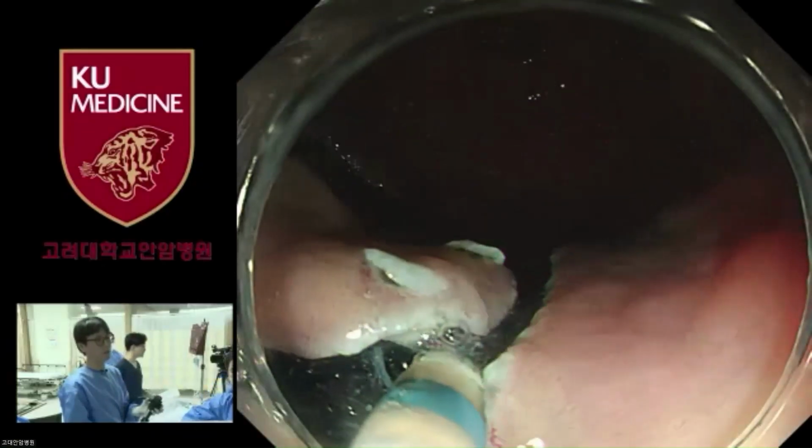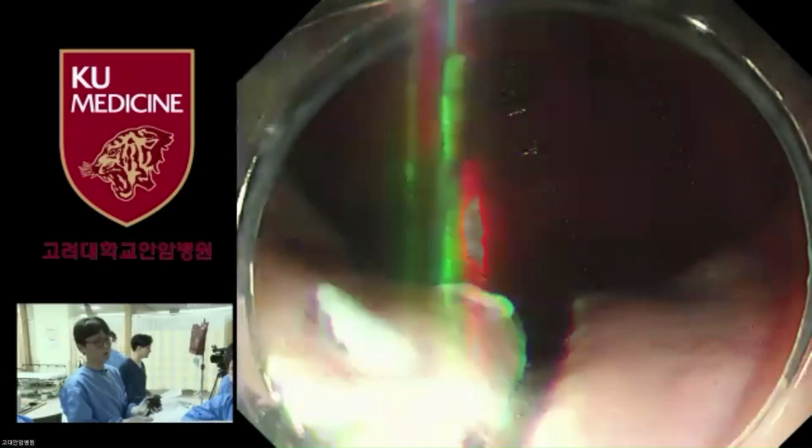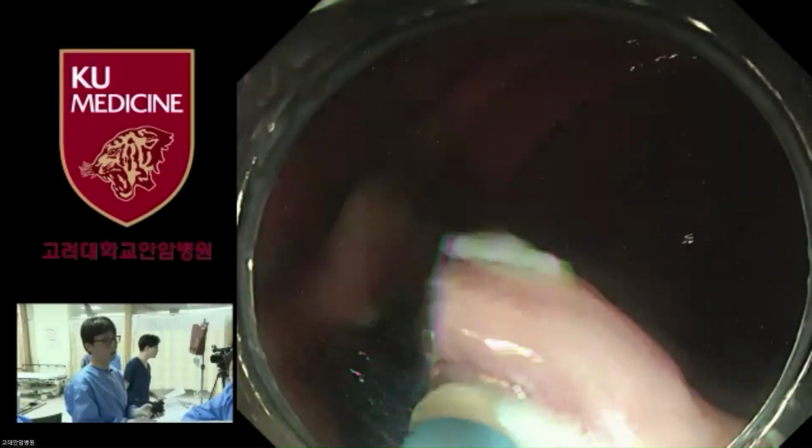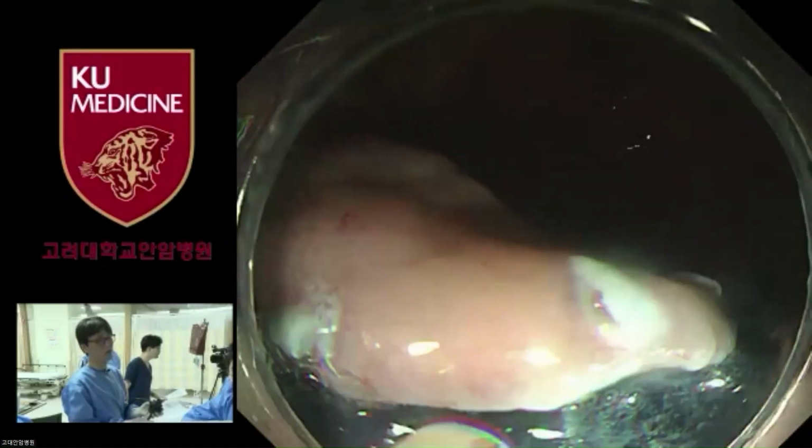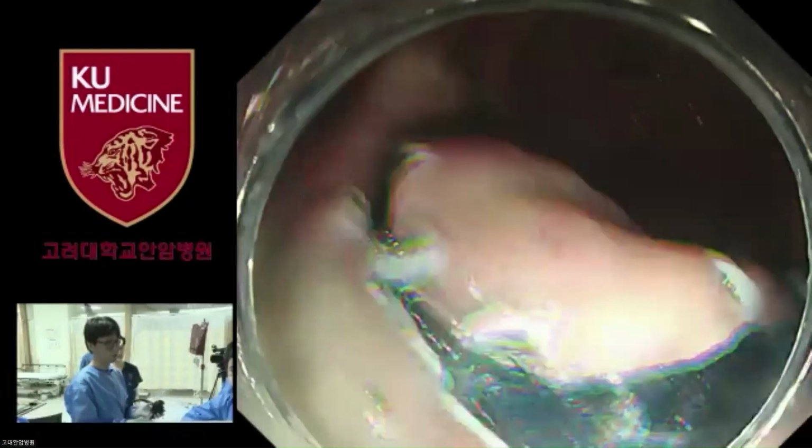What setting are you using now for this section? You mean the Swift electrosurgical unit, right? Yes, we use Endocut I mode for cutting and Swift Coag for coagulation. What effect? Is it effect 4?